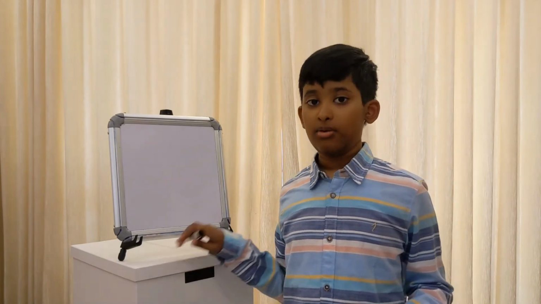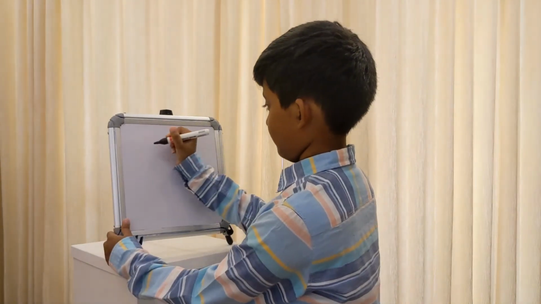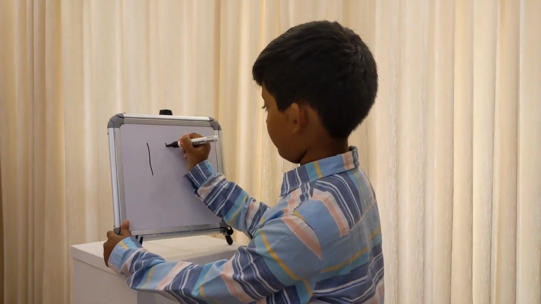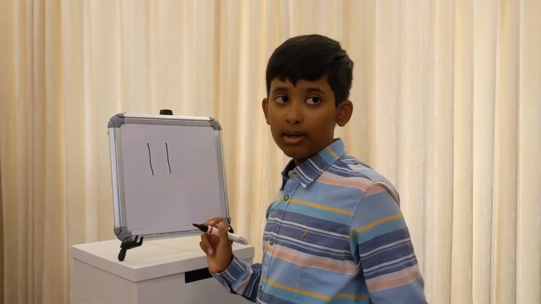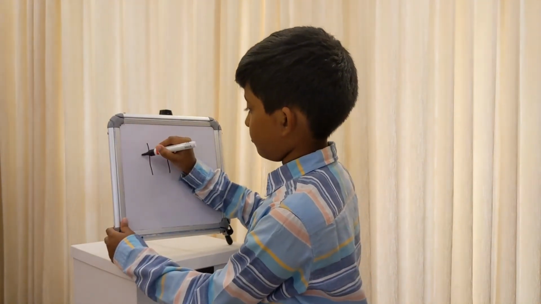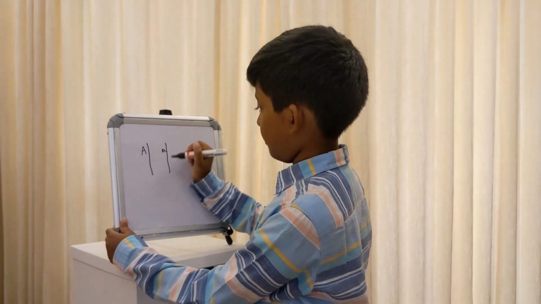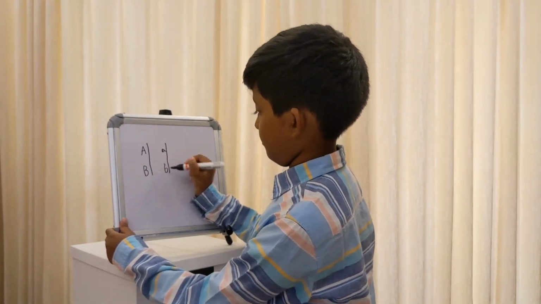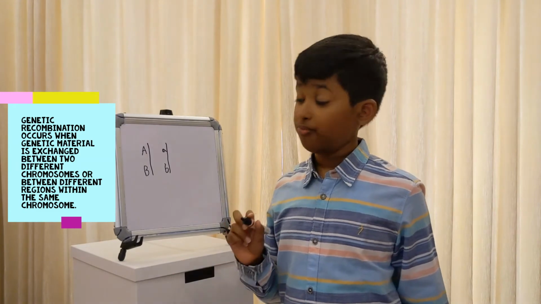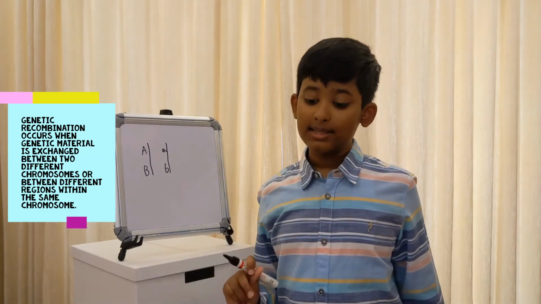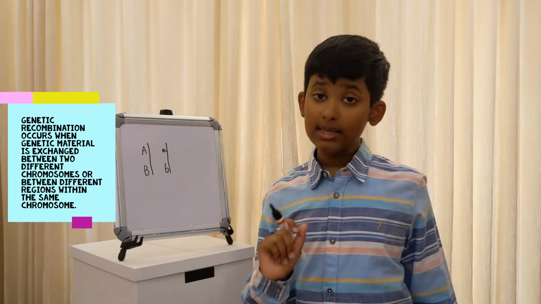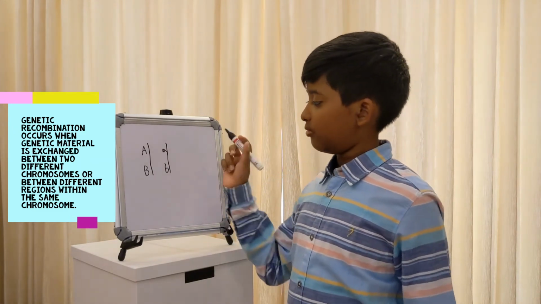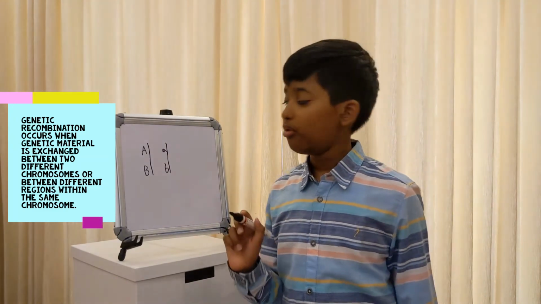But what about genes far apart on the same chromosome? Well, recombination to the rescue. Allow me to illustrate. Now let's say you have this chromosome pair. Now you have these two genes here, big A, little a, big B, little b. Now, genetic recombination states that sometimes at the beginning of the process, this pair will exchange parts of their chromosome.